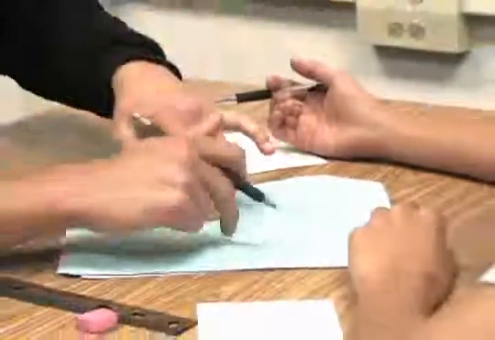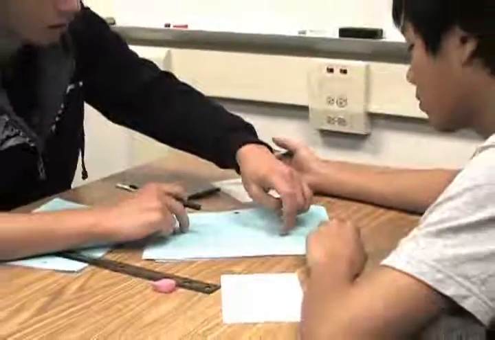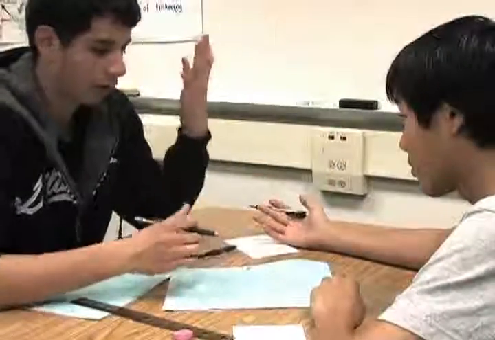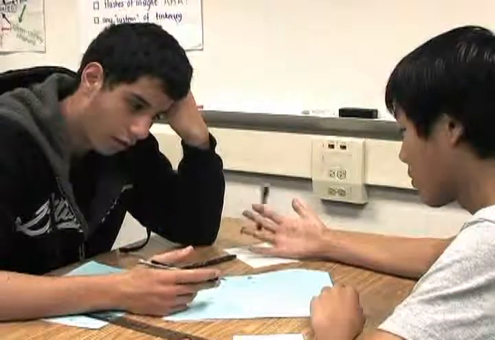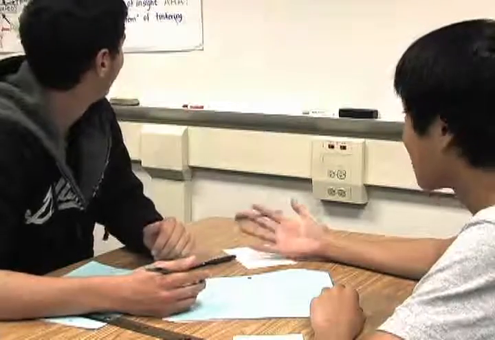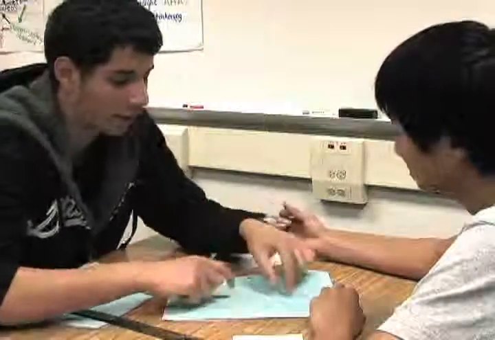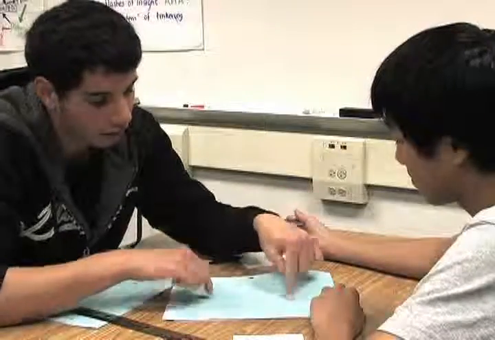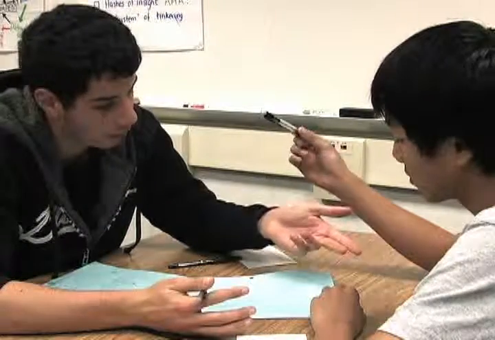And then if this triangle is congruent to this triangle, and this triangle is congruent to this triangle, then the angles are congruent. Wait, what? Okay, we just proved that this triangle is congruent to this triangle. So, what does that prove? That it's a parallelogram.